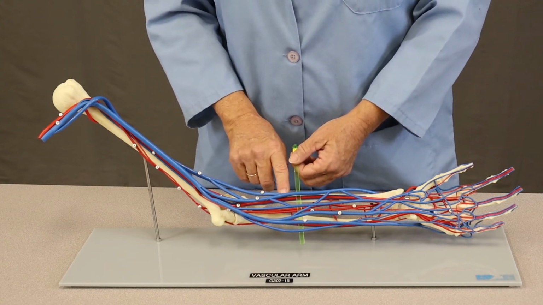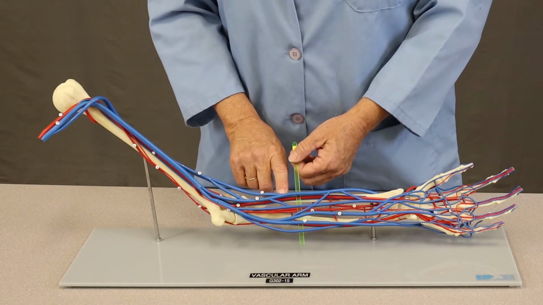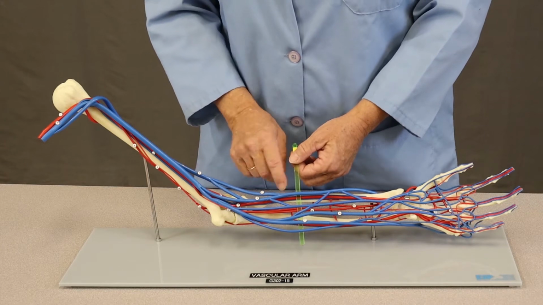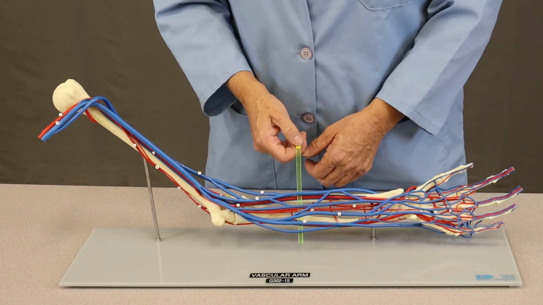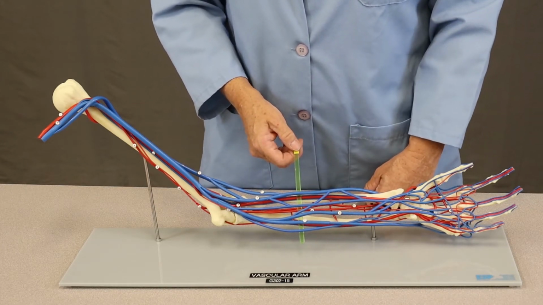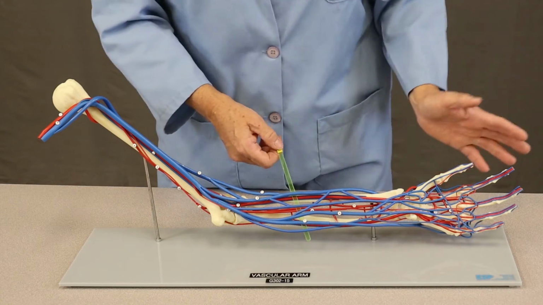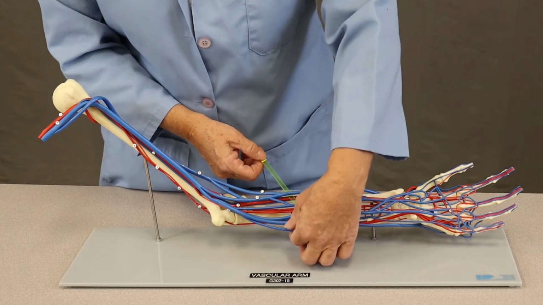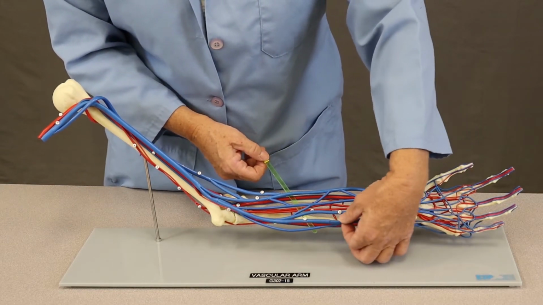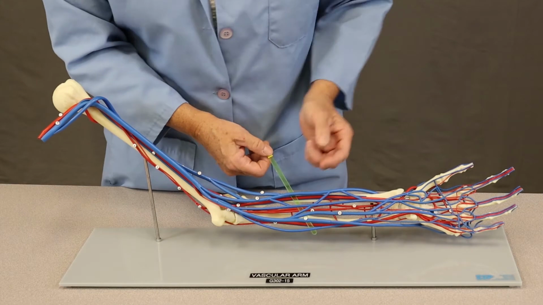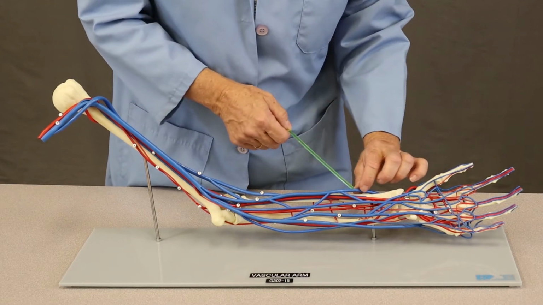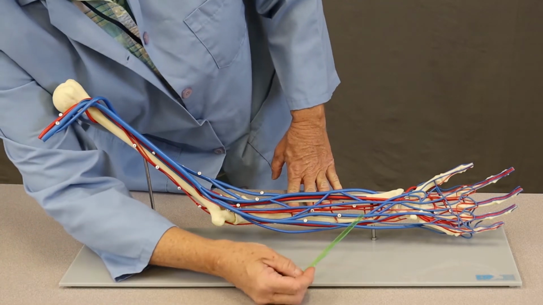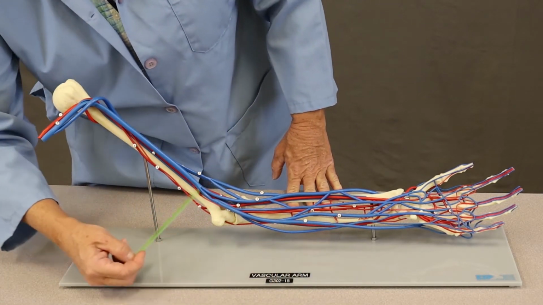Those are the superficial veins, and the deeper ones are sitting right on the bone, and the deeper ones are also in the same position as the arteries. So if we look at the superficial veins of the lower arm, we can find a very large superficial vein that is lateral and a very large superficial vein that is medial.